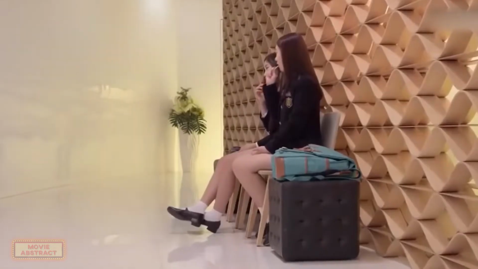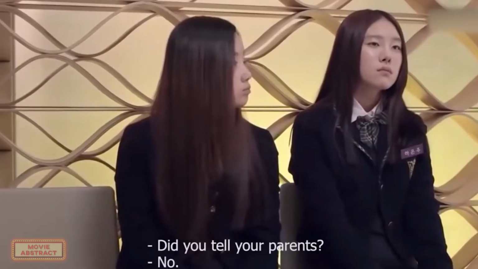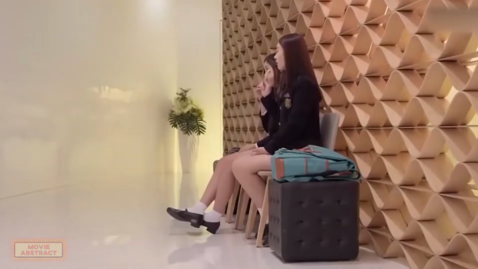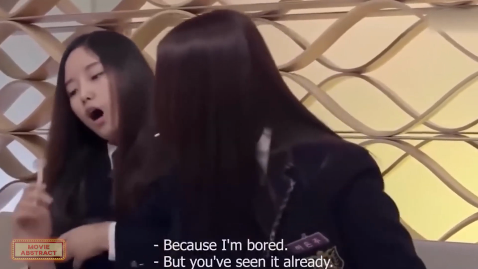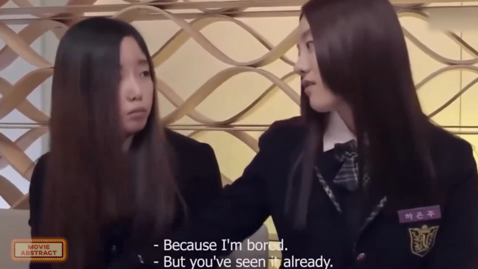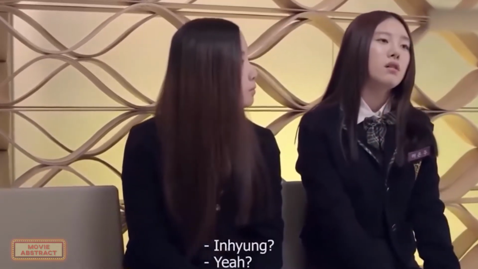They are nervous since the day is one of the most important days of their lives. As they talk, we find out that In-hyung hasn't told her parents about the appointment. She hopes they won't object because plastic surgery has become something quite common in the modern world. Her friend, however, is seemingly nervous about the plan. Suddenly, she asks to see In-hyung's sketchbook.